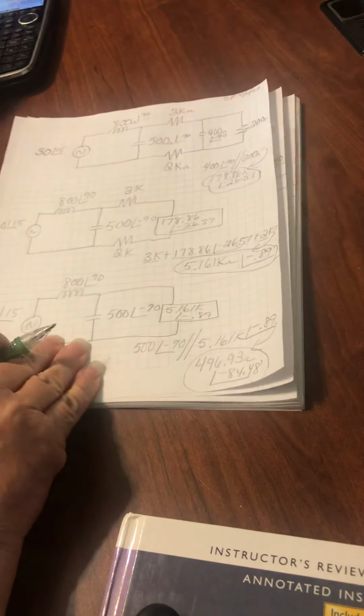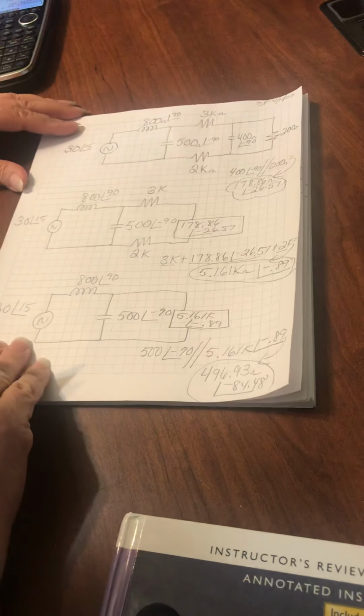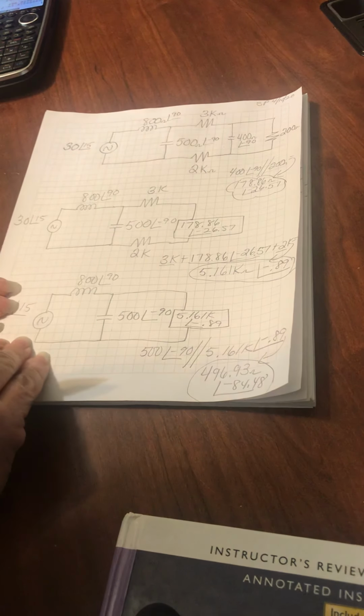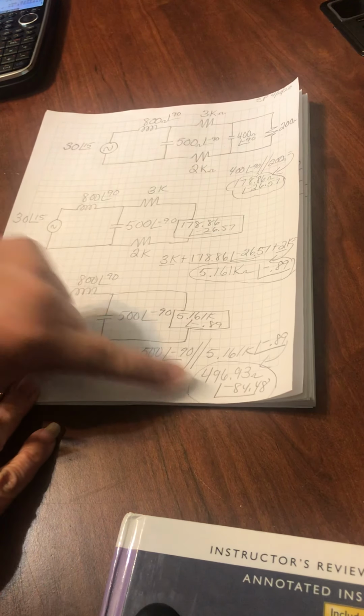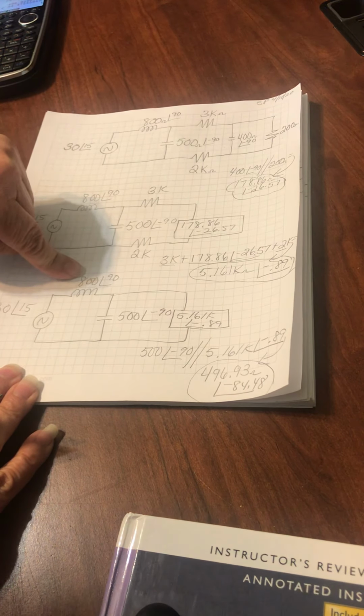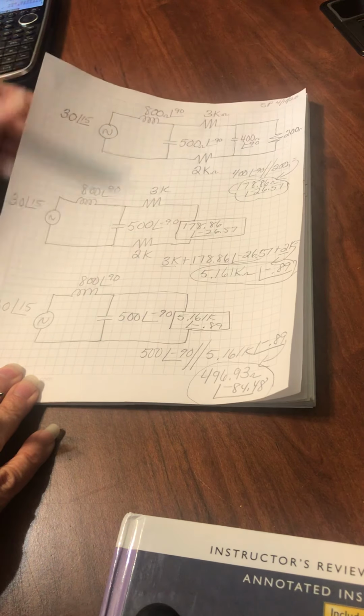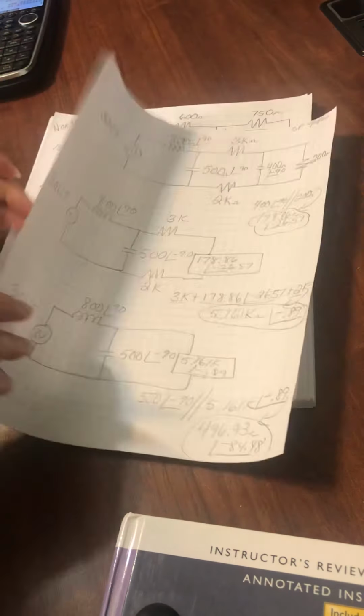Okay, that's what we have so far. Ran out of paper, we have to redraw it one more time. We have to just add these together. So this answer plus this will be in series. So that's on the next page. And that's a Norton circuit. That's a Thevenin.